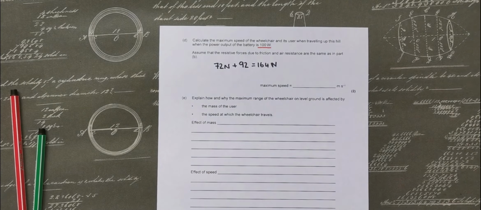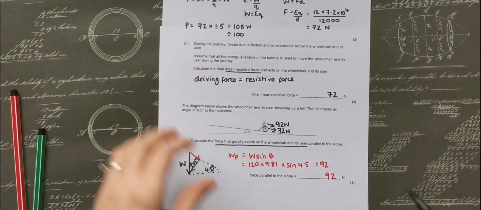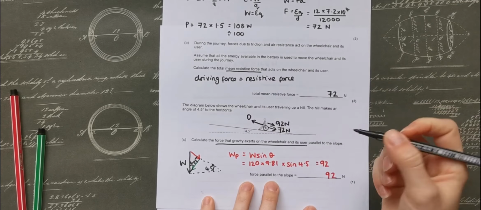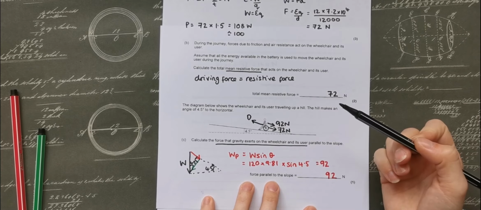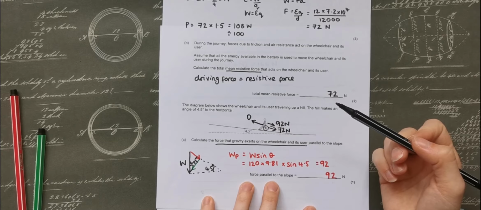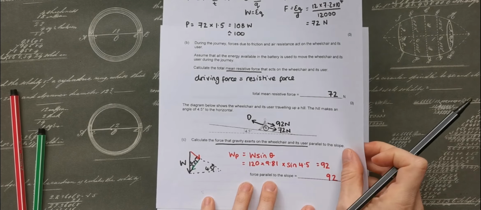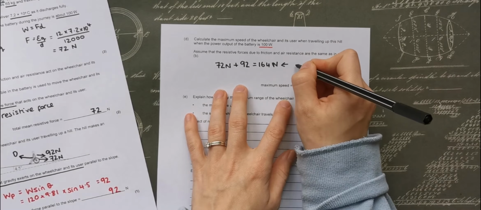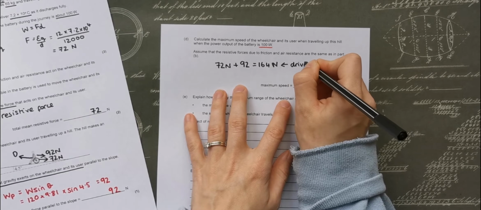So now I've worked out, because it's balanced, if I go back to my diagram here, whatever driving force I have going up the plane, and I'll just call that D, is going to equal whatever forces I have acting down the plane. Okay, because they're balanced, because I'm travelling at that constant velocity. So I've now worked out my driving force, because it's going to be equal to my resistive forces.